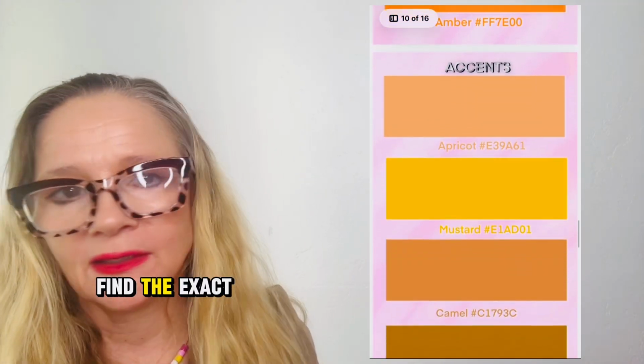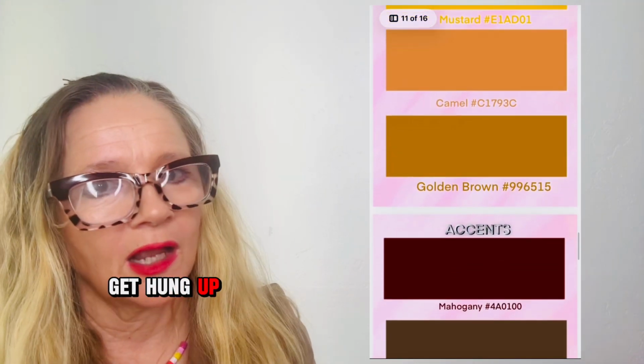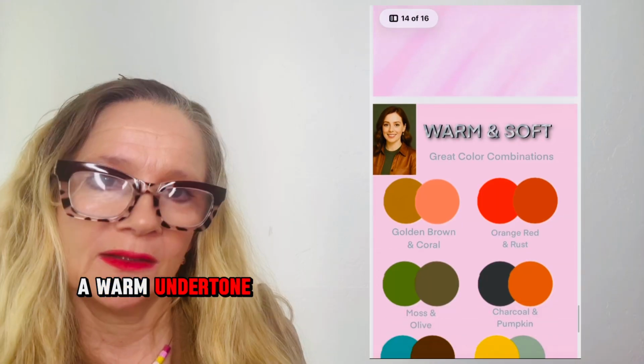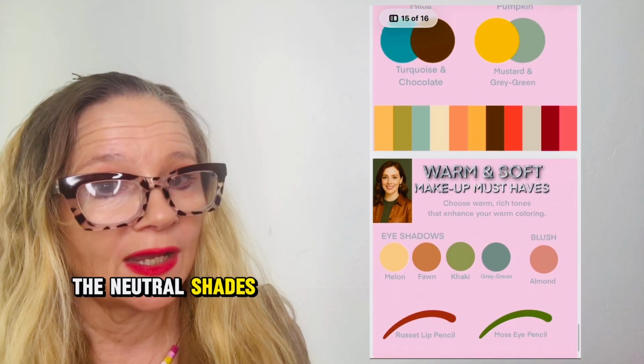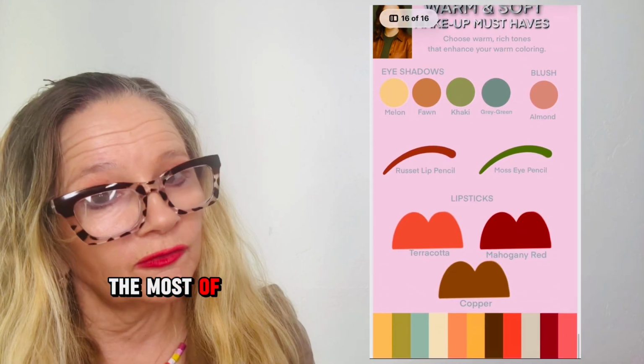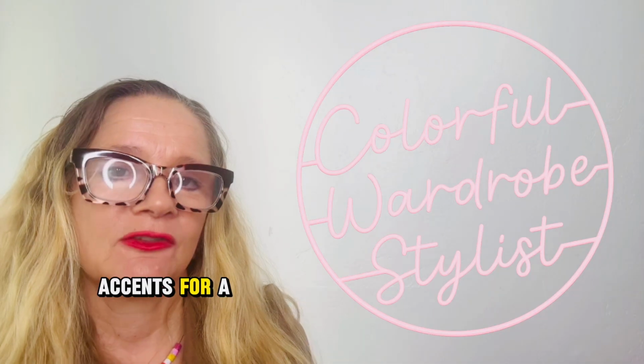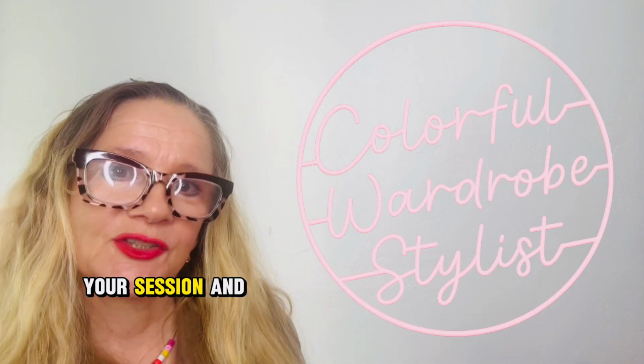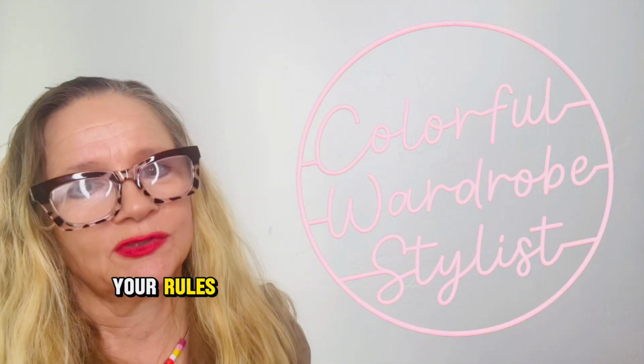You will never find the exact match, so don't get hung up on that. Just make sure that you are in a ranging shot of the colour and it has a warm undertone. The neutral shades are the ones you should have the most of, and then add in accents for a splash of colour. Now let's summarise your session and remind you of your rules.